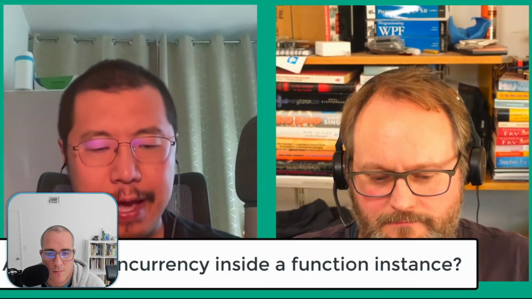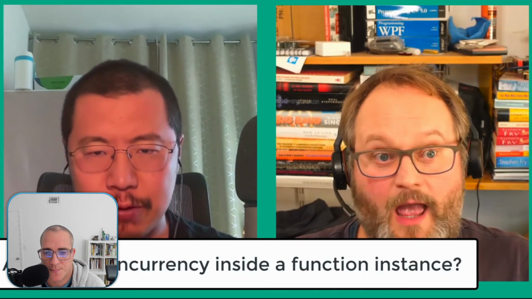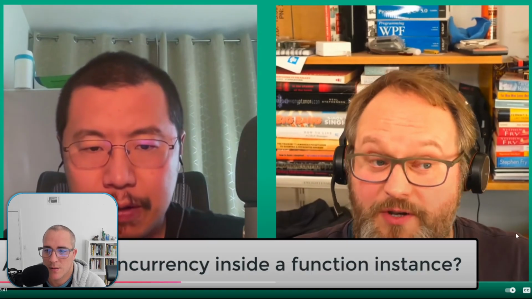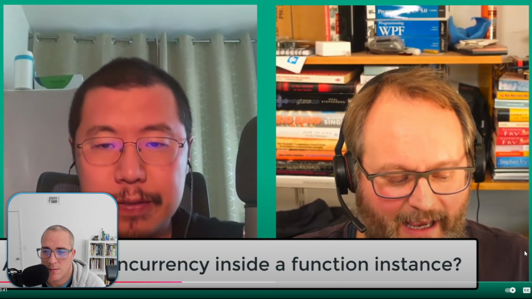Okay, so in that case, am I right in thinking that it's the same as Lambda in that one instance of your function, once it's been provisioned and initialized, handles one request at a time, so there's no concurrency inside your function instance? No, you will get concurrency inside a function instance. Okay. And again, once again, it depends on which pricing model you've gone for.